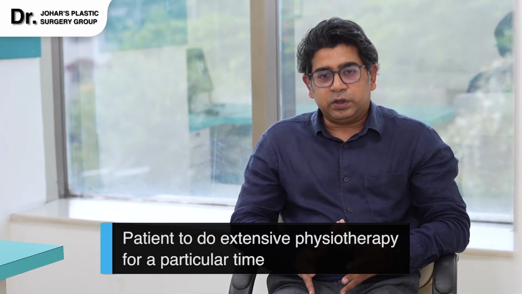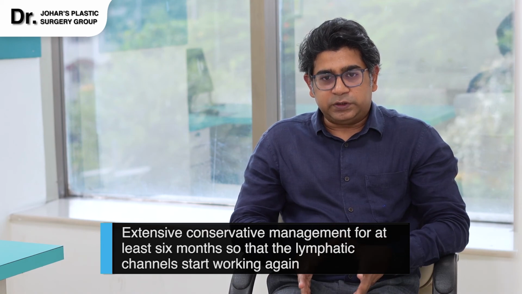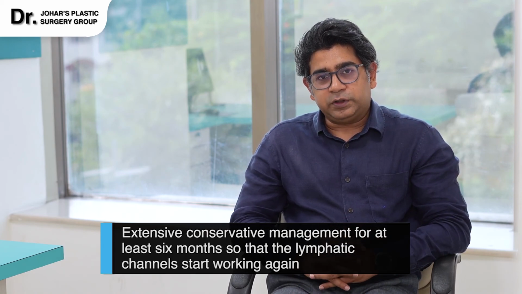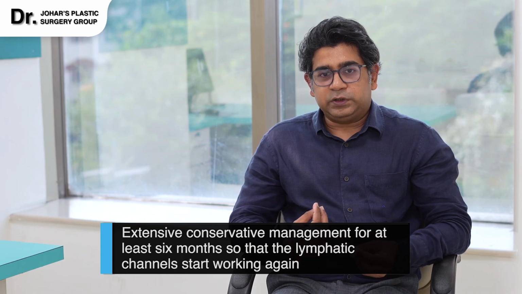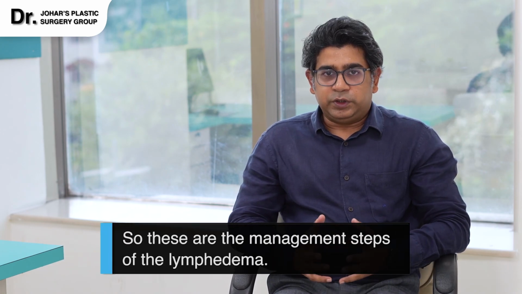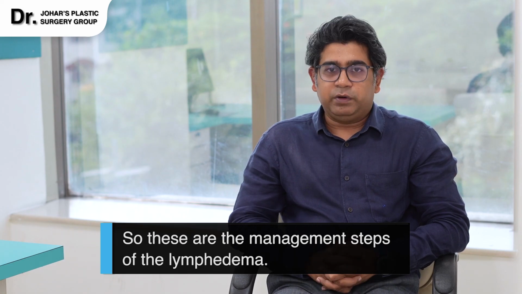Once we do the surgical management, there is a time period. We ask the patient to do extensive physiotherapy and extensive conservative management for at least 6 months, so that the lymphatic channels start working again and open up, and the patient experiences the lymphedema subsiding. So these are the management steps of lymphedema.